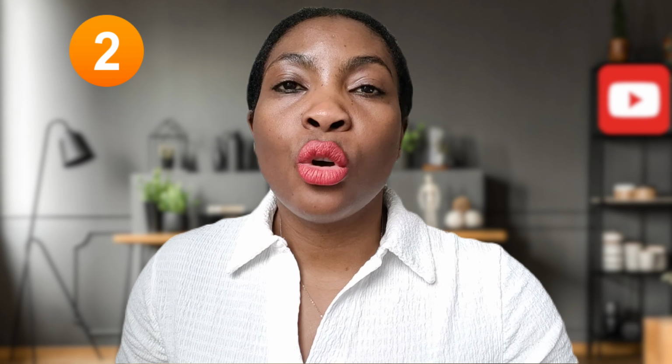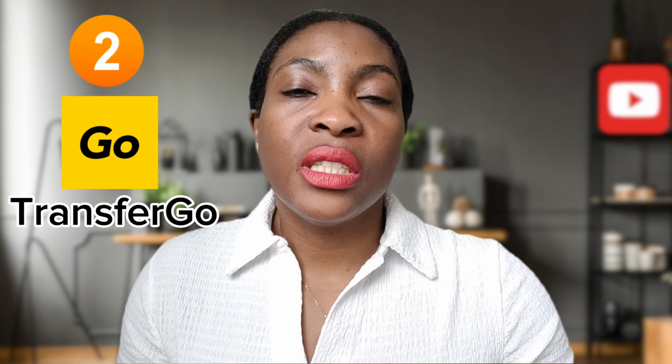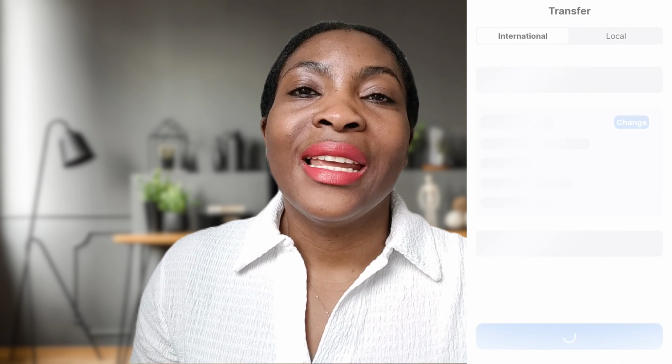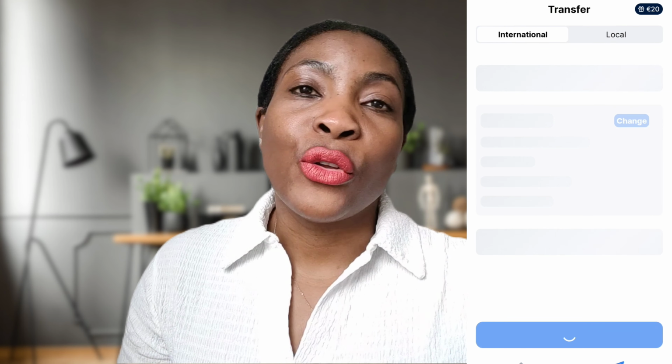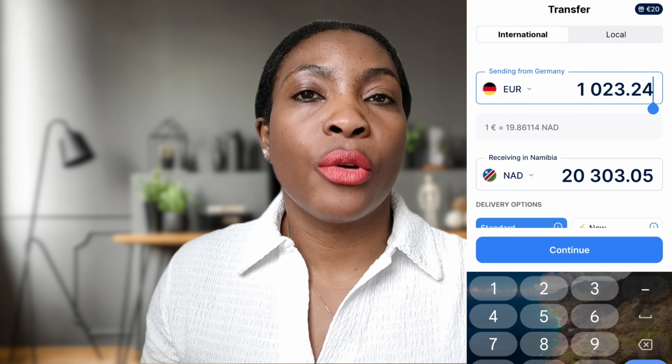The second app that you can use to send money internationally is called TransferGo. TransferGo works in a similar manner as Profee, and they offer you two different delivery methods. The first method is called standard delivery. With standard delivery, you transfer the money and you get it within 2 days. Literally on the second day you receive the money, and they charge you 99 cents to make that transfer, which I will say is much cheaper than Profee.